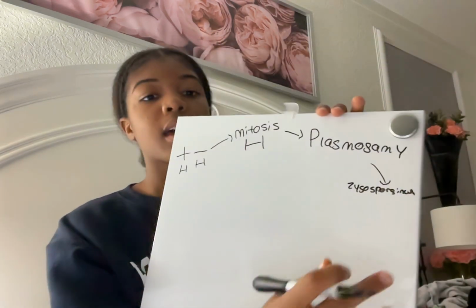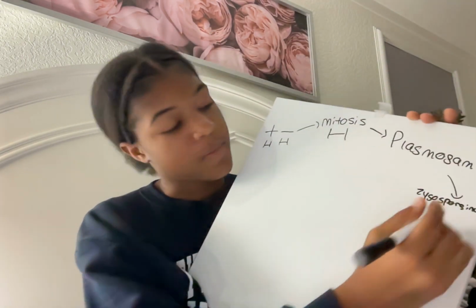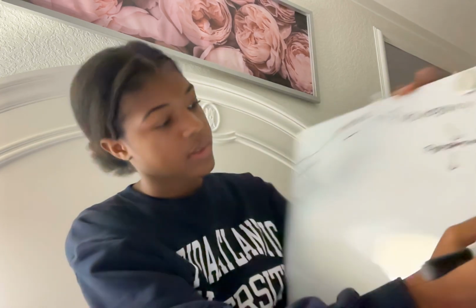And after plasmogamy, we get a young zygosporangium.